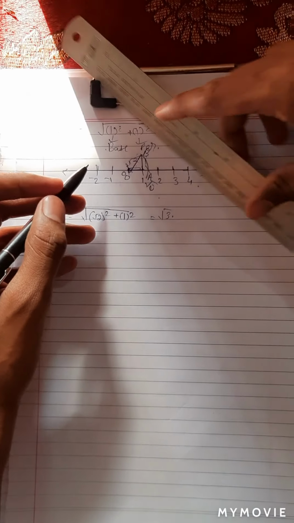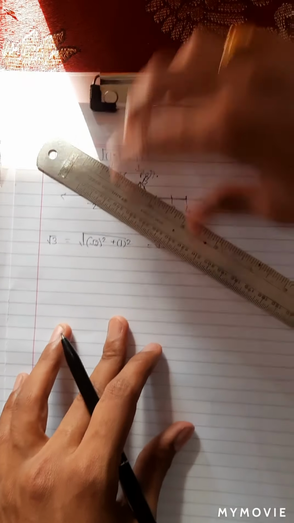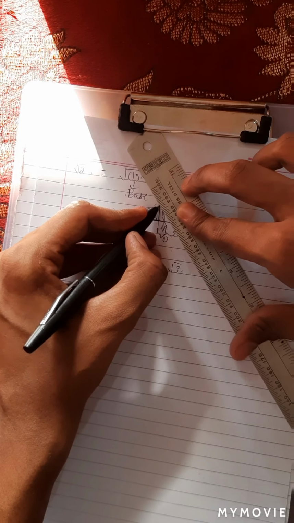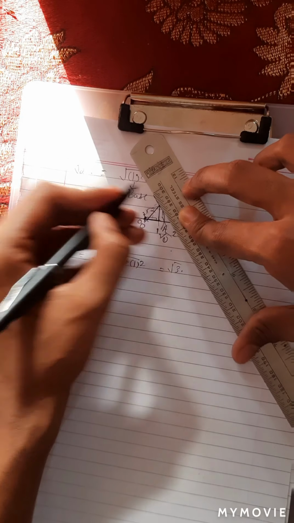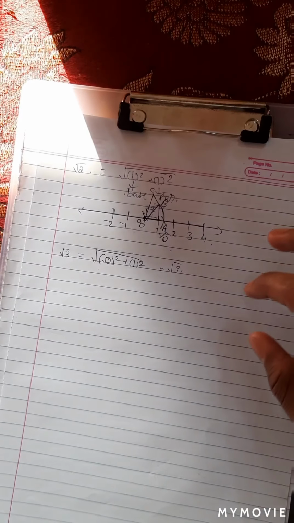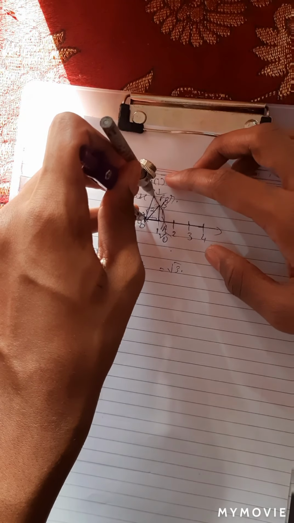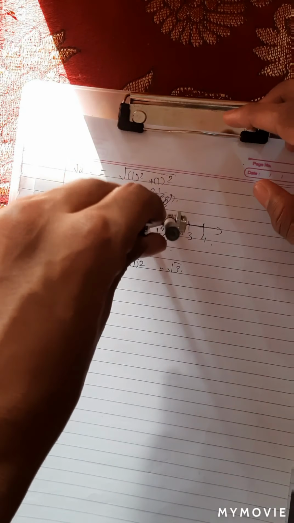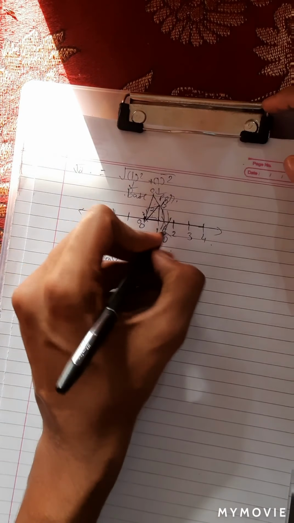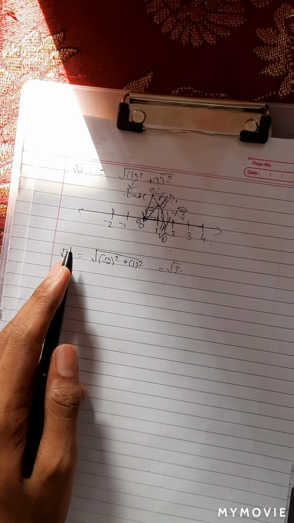From here at an angle of 90 degrees I will draw a line of 1 centimeter. So this is my 90 degrees, and I am drawing a line of 1 centimeter. I will join that line to O and name this as C, and now take the compass again, and this time OC will be our radius, and cut the number line with that. The point where it cuts the number line is the value of root 3. So hence we found the value of root 3 like this. Now let's go to the exercise.